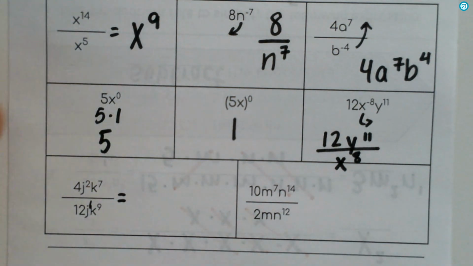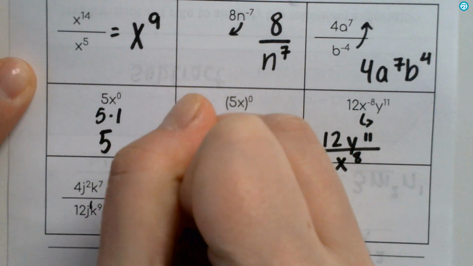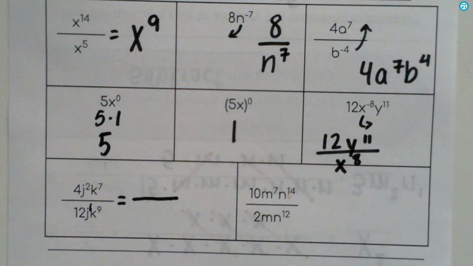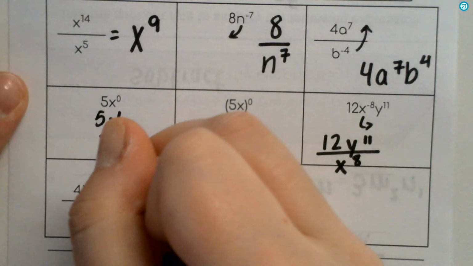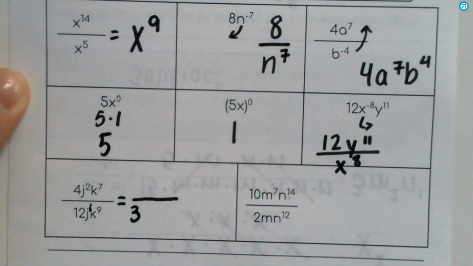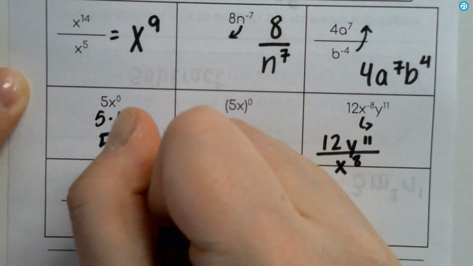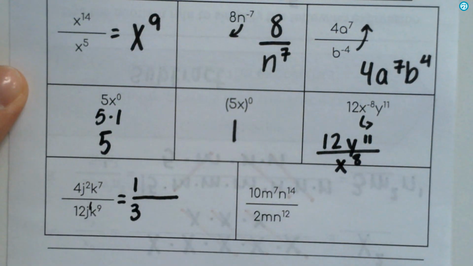We can reduce our fraction: 4 divided by 12, we can divide those both by 4, and it's going to become 1/3. Or we can think about doing the bottom divided by the top: 12 divided by 4 is 3. That 3 ends up on bottom. So we have 1/3 or just a 3 on bottom.